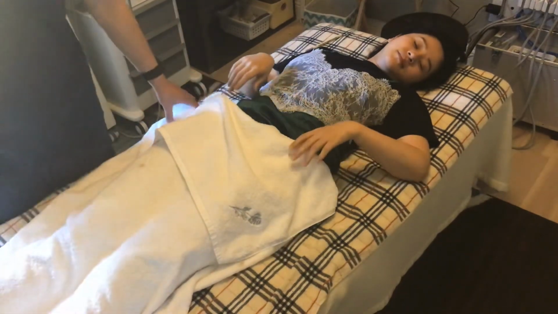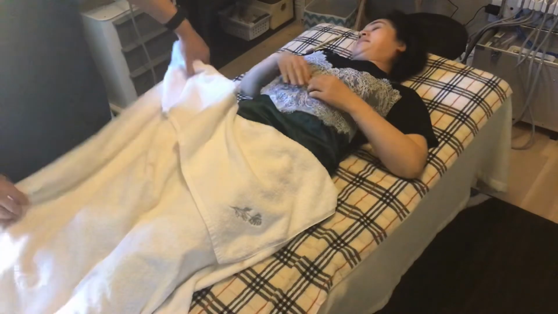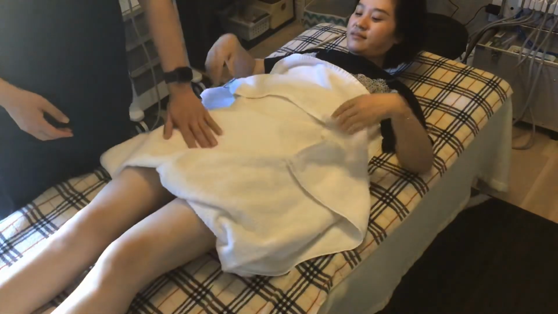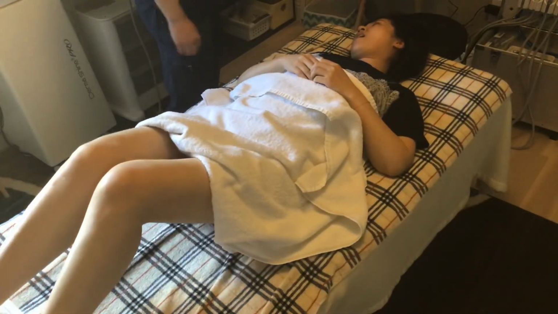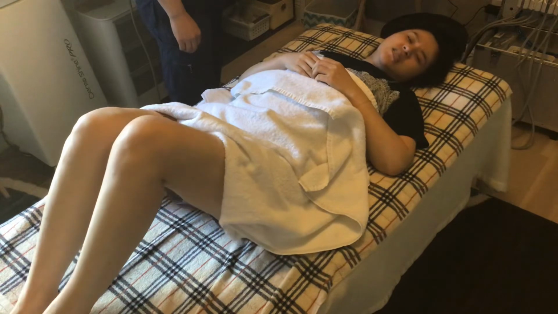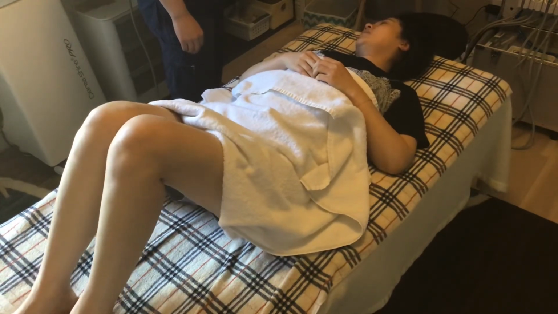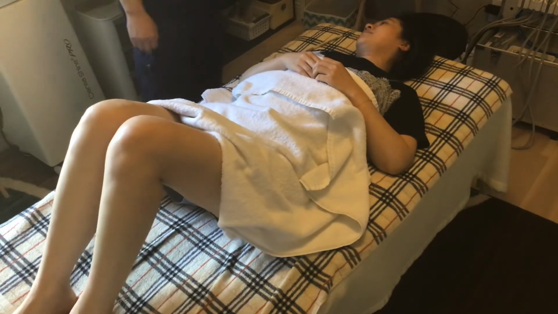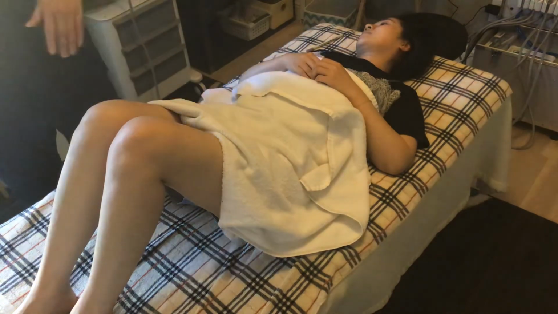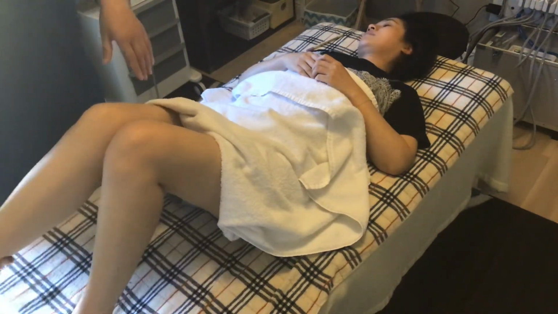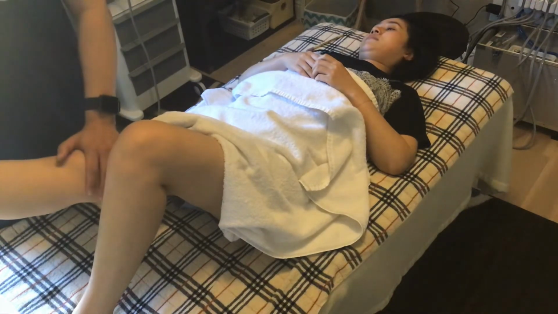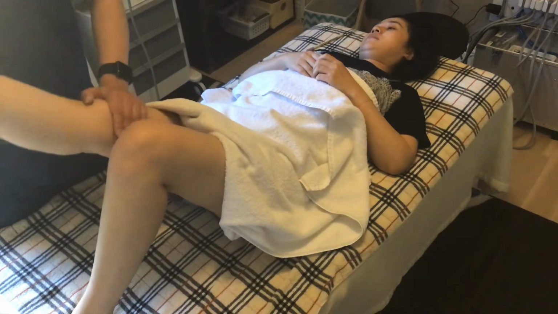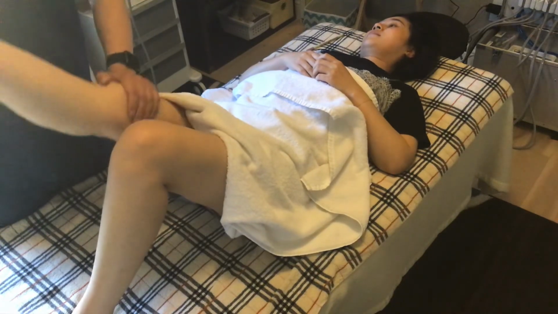All right. Okay. Now I'm going to test for the psoas and obturator signs, in which I lift up my patient's leg to hyperflex it and ask if she feels any pain.